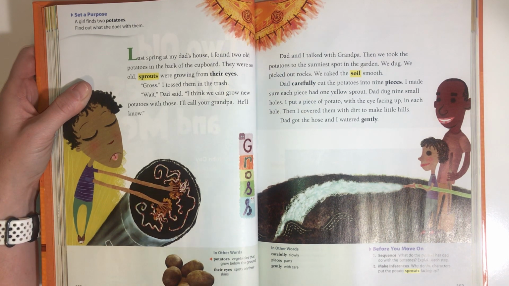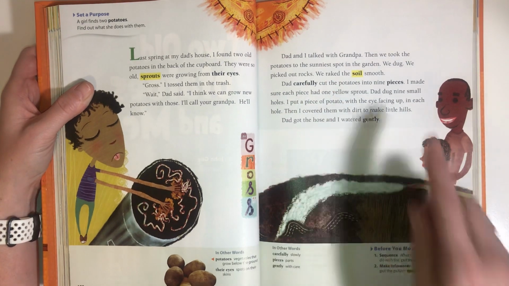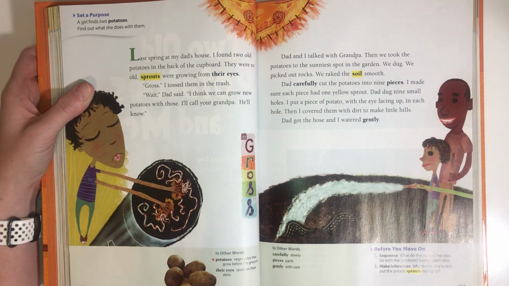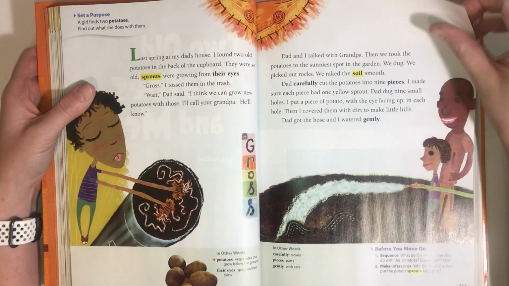Now, if you're listening, it kind of sounds like we're talking about sequencing, the order that something happens. Did you catch that in this paragraph right here? About what Dad did, and then what the girl did, and then what the dad did. Pay attention, because I'm going to ask you questions on the next one through.